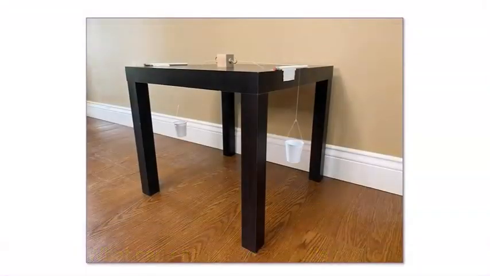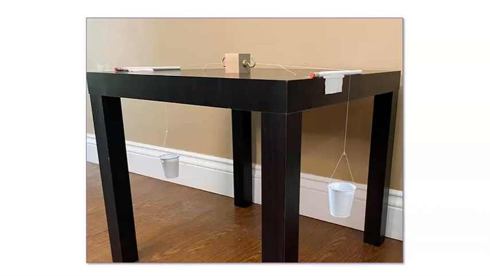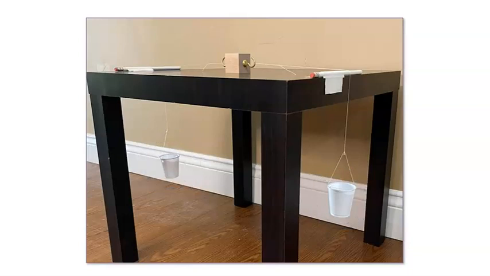Whoa, look at this photograph. What is the object in this photograph? Let's look more closely. What do you notice? I noticed that the cups are attached to two sides of a block, and the block is at rest on top of a table. Do you notice anything else? Oh, look, pencils are taped to the edges of the table. What do you wonder?